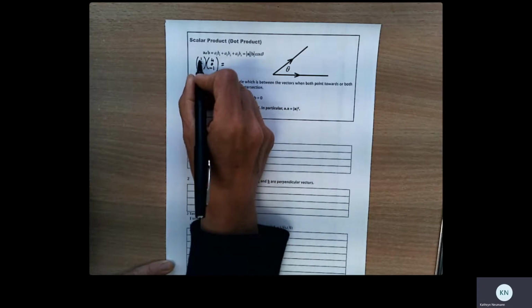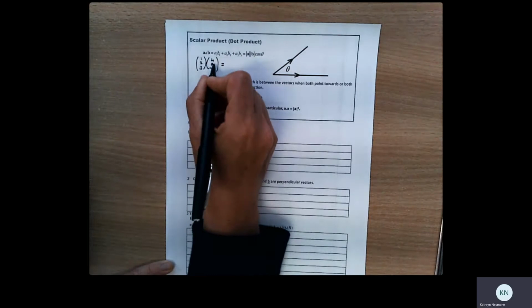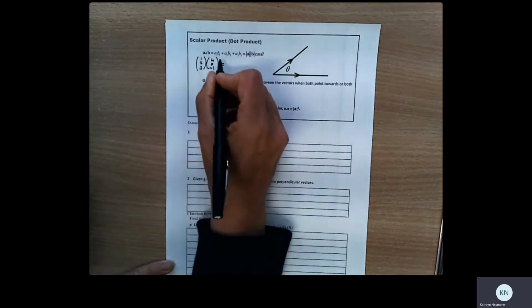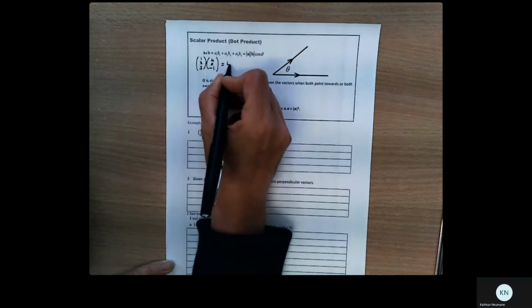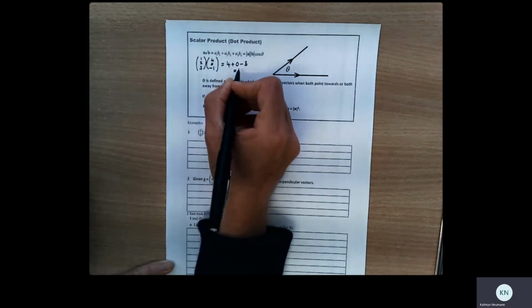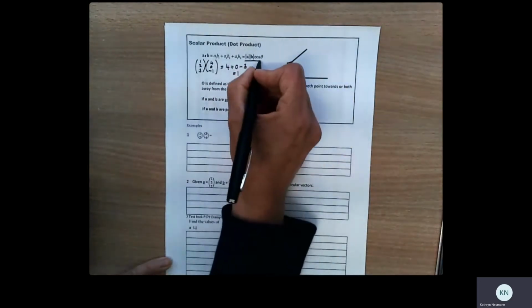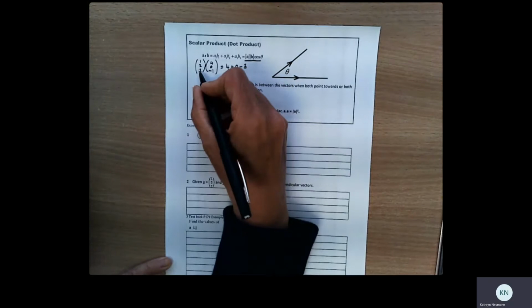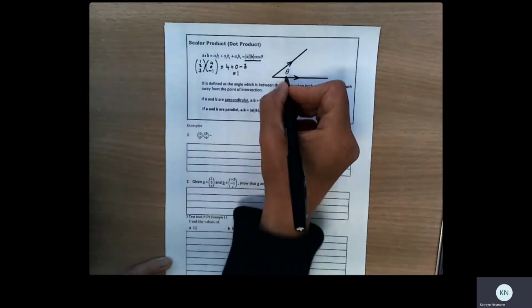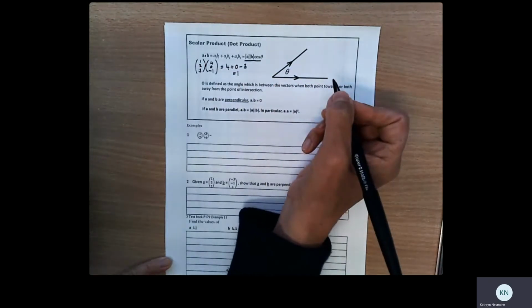It's going to be the i components multiplied together, the j components and the k components, and each of those added up. So we would have 4 plus 0 minus 3, which is equal to 1. So that's one definition of it. Another definition is that it's equal to the modulus of the first vector multiplied by the modulus of the second vector multiplied by the cos of the angle between the two vectors.